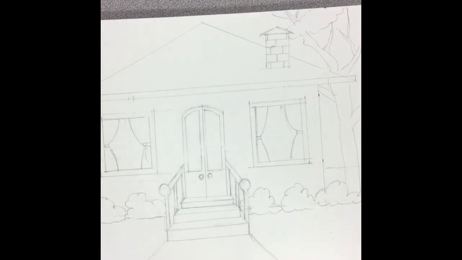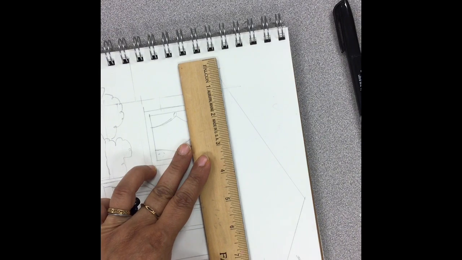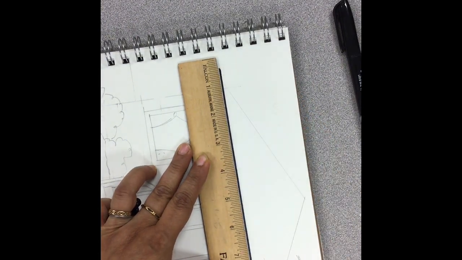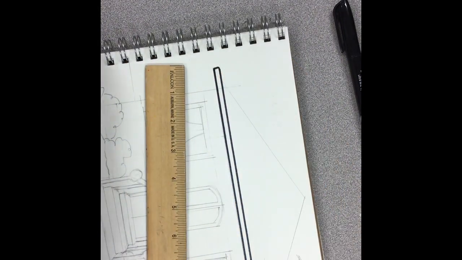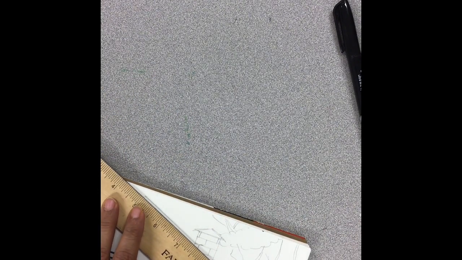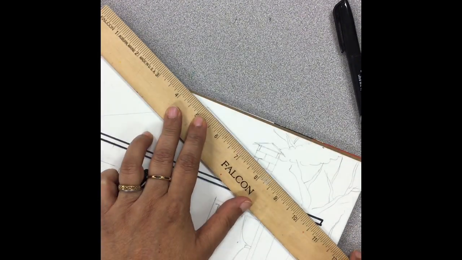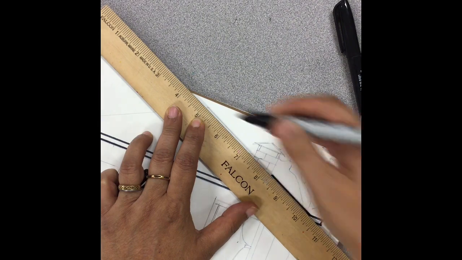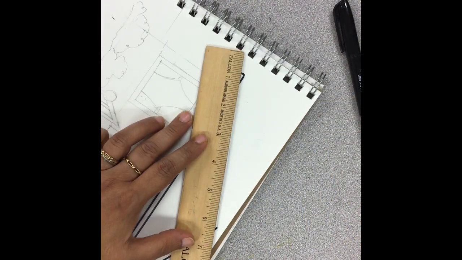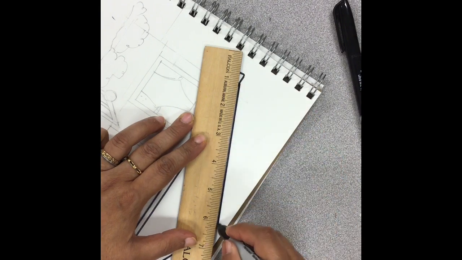So now I'm done drawing, and I'm going to outline it with Sharpie right now. And for Sharpie also I'm going to use rulers because I want all the straight lines to be really, really crisp. In architecture, it's absolutely necessary when you're rendering a building design.